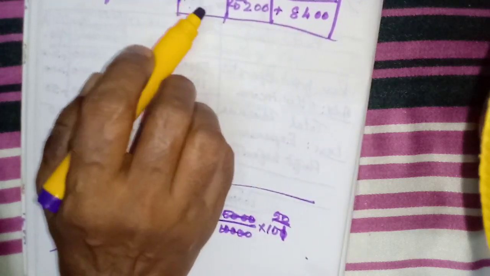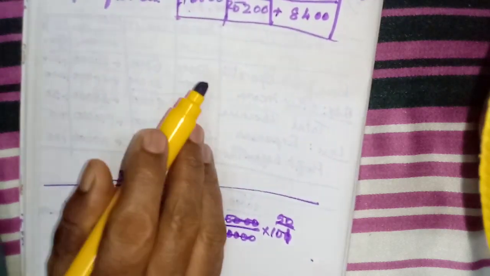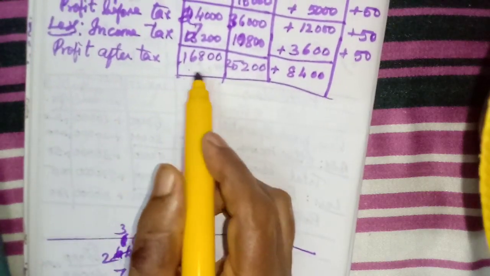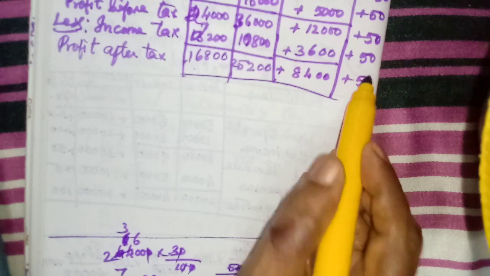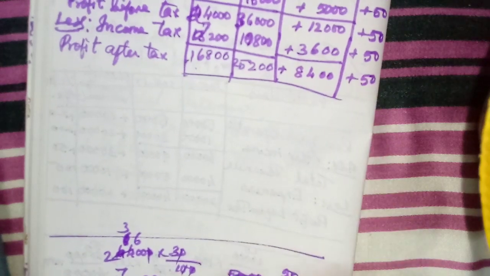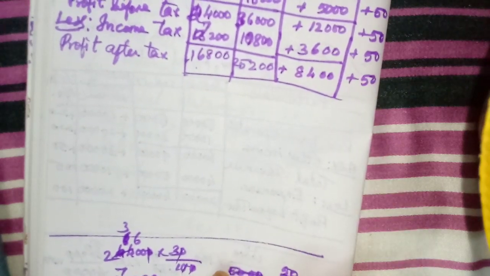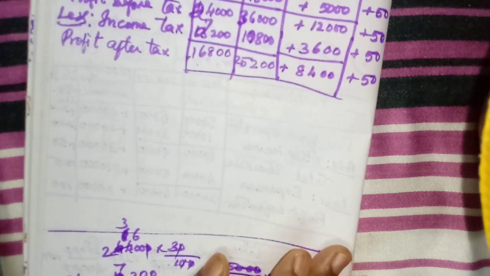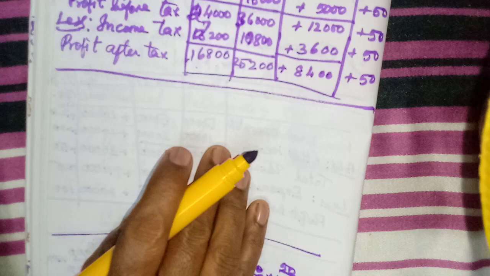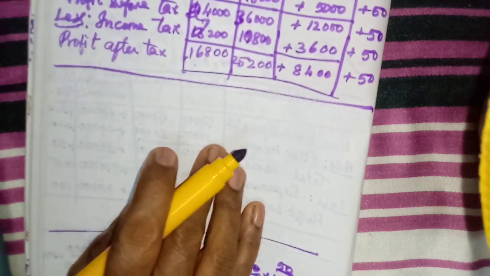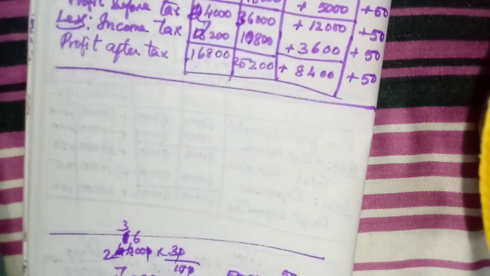Again half of 16,800 is 8,400. So the percentage is 50. For everything the percentage is 50. So I think you will find it easy. This comparative income statement is easy only.